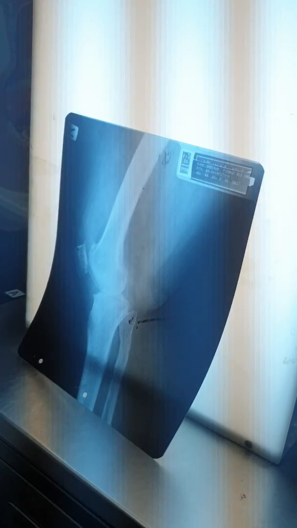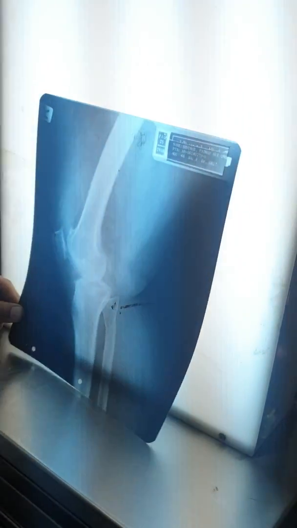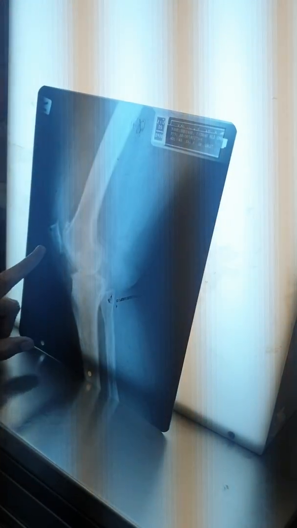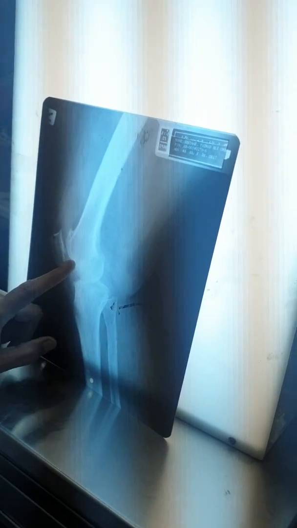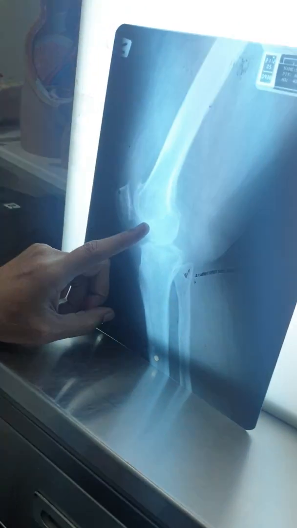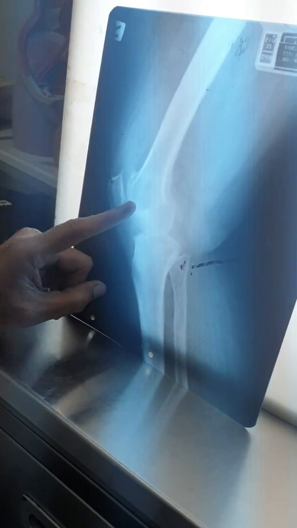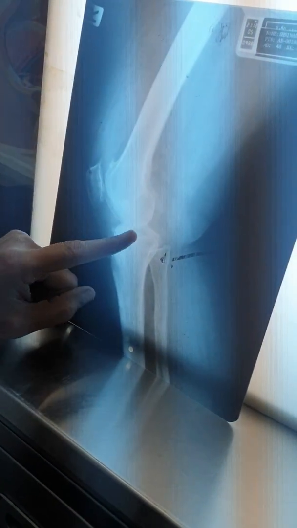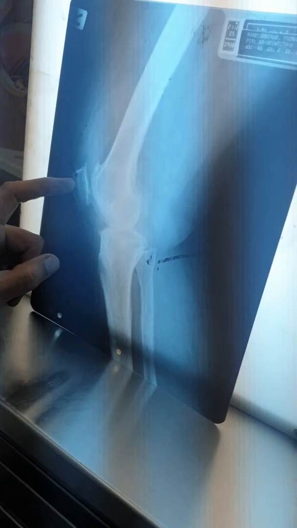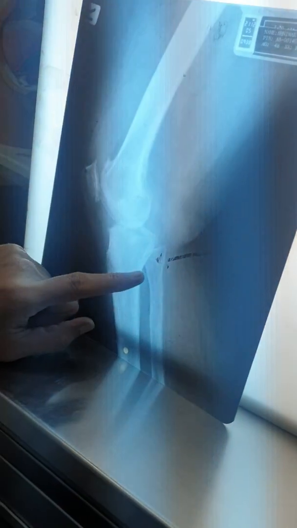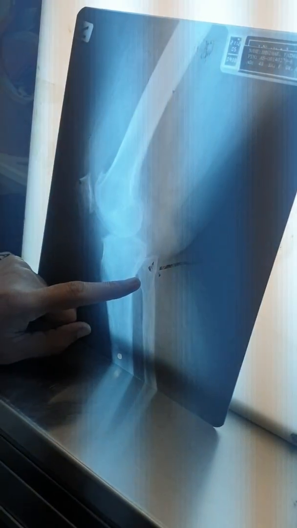This will not be put, don't worry about it. This is the same, the lateral view. This is the AP view, and this is the lateral view. Same things you can see. This is the patella, the lower end of the femur, and the condyles of the femur. This is the tibia, upper surface. This is the knee joint, the patella, and again the head of the fibula.